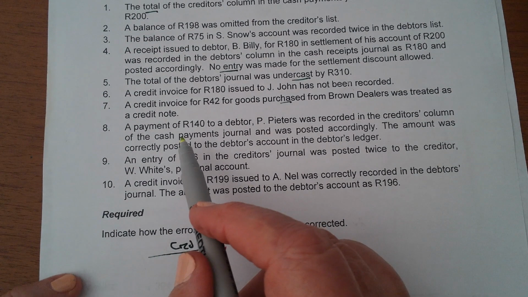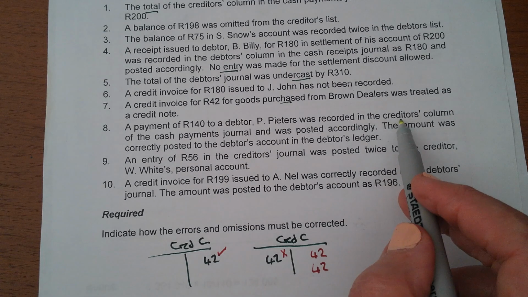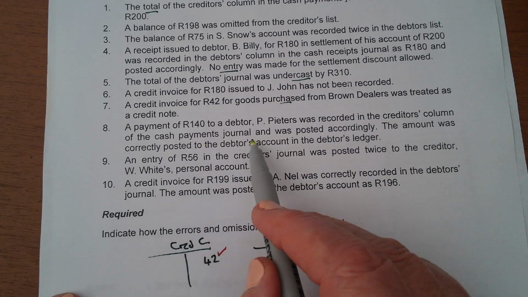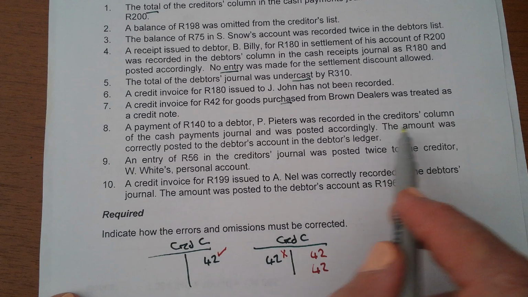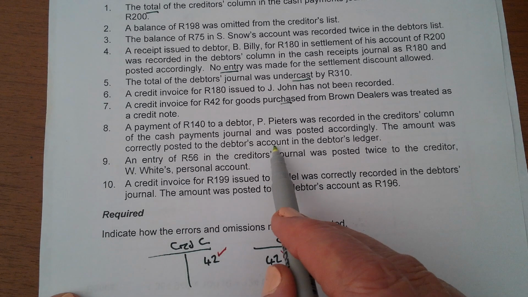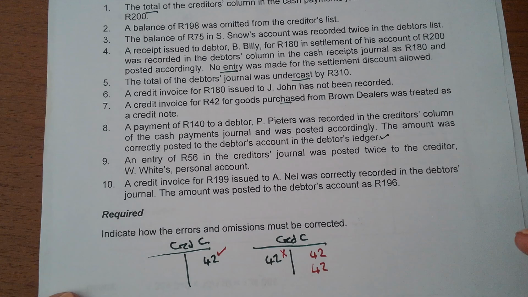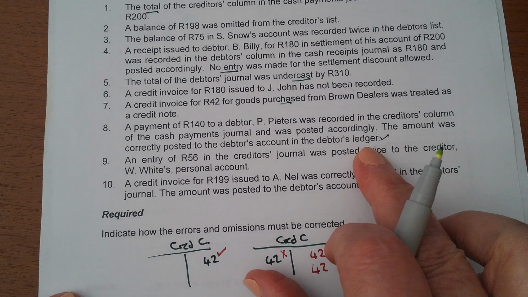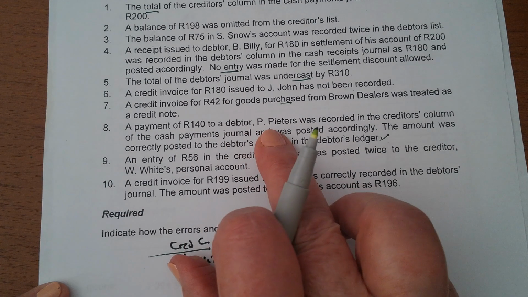A payment of 150 to a debtor, P. Peters, was recorded in the creditors column in the cash payments journal and was posted accordingly. The amount was correctly posted to the debtors account in the debtors ledger. So the debtors ledger is right. We don't have to do anything there. It must just go to the control accounts. We made a payment to Peters.